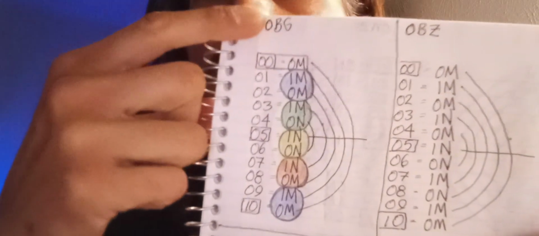Just as a brief explanation of this, I have a few of the sequences set up. Forgive me, these graphics aren't completely finished, but this will give you an idea. So this is out beta gamma.